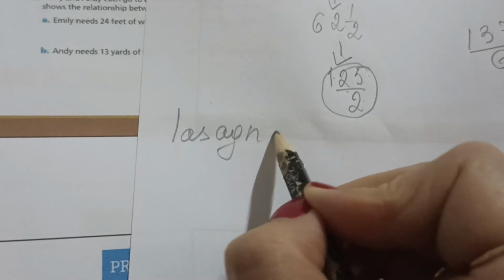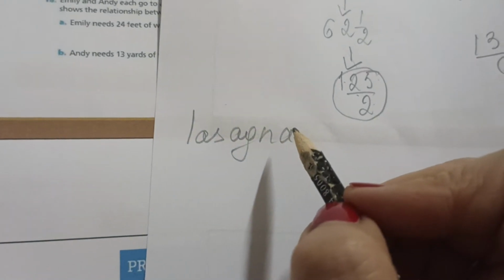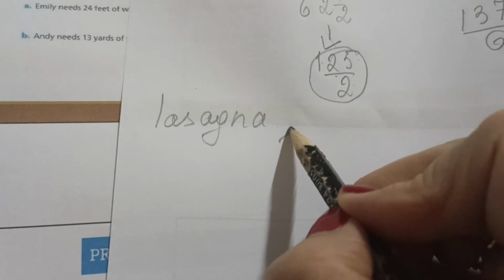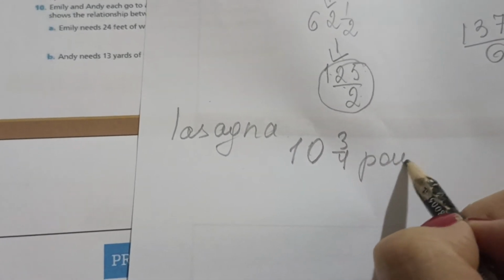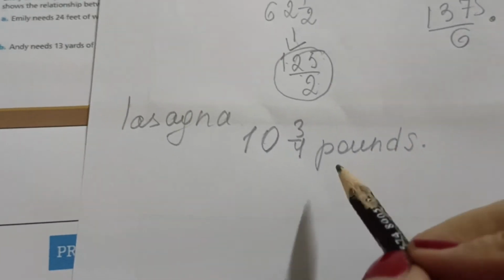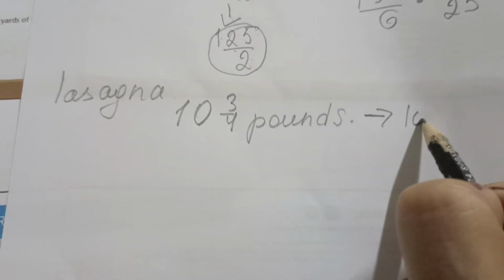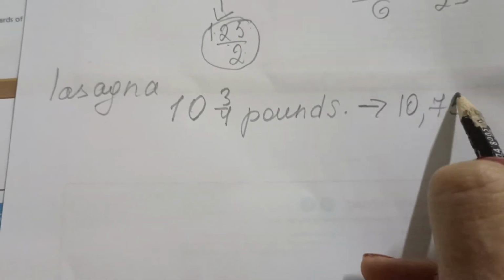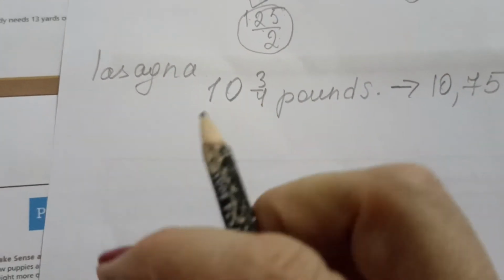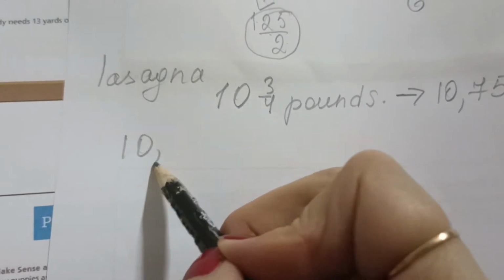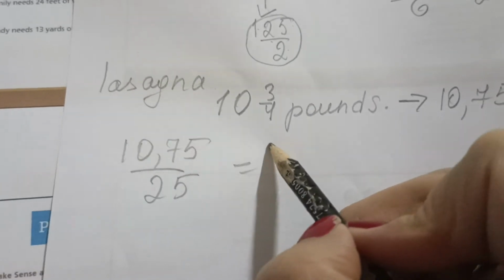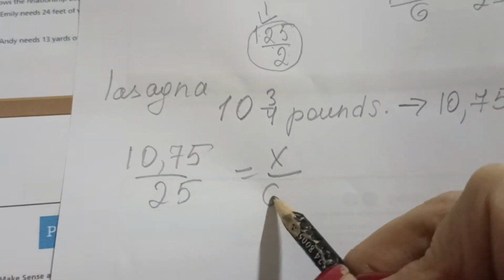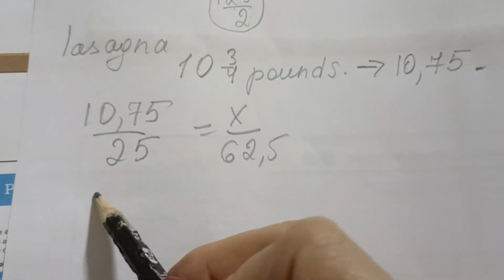Then we do the same with lasagna. Okay, so lasagna we have 3 over 4 pounds. Okay, here I want to convert this into 10.75, okay? Do you agree with me? So now let us make our proportion. 10.75 it's for 25 guests, and you don't know how many for 62.5 guests. Now let us find x.